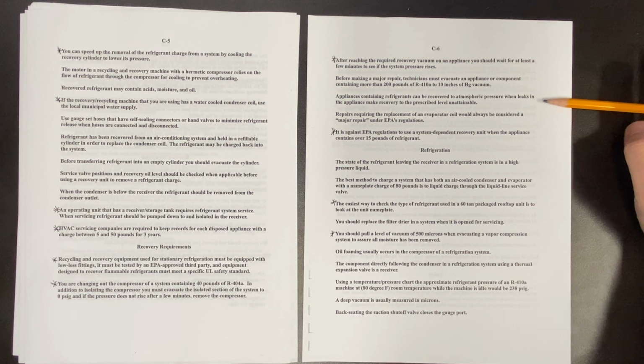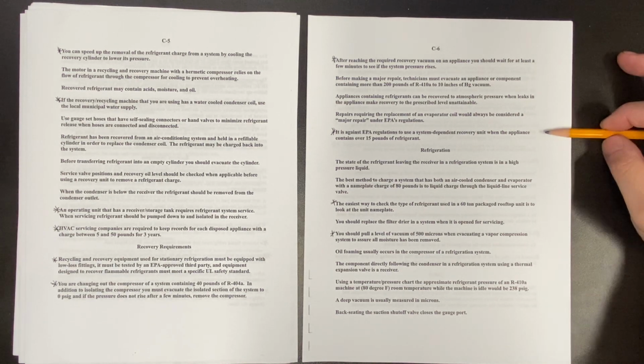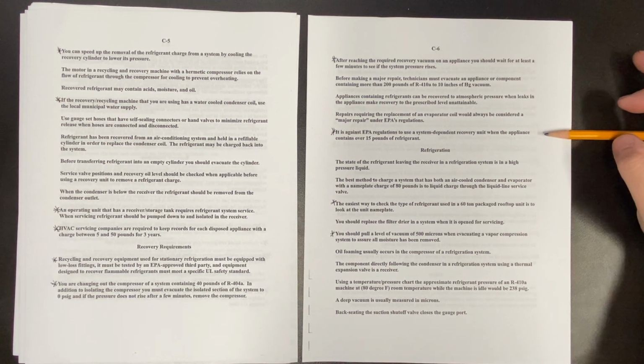Appliances containing refrigerants can be recovered to atmospheric pressure when leaks in the appliance make recovery to the prescribed level unattainable. Repairs requiring the replacement of an evaporator coil would always be considered a major repair under EPA regulations. It is against EPA regulations to use a system-dependent recovery unit when the appliance contains over 15 pounds of refrigerant.